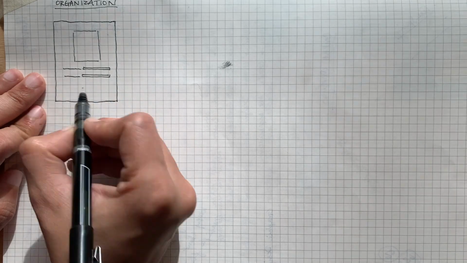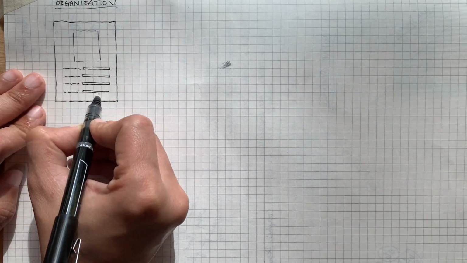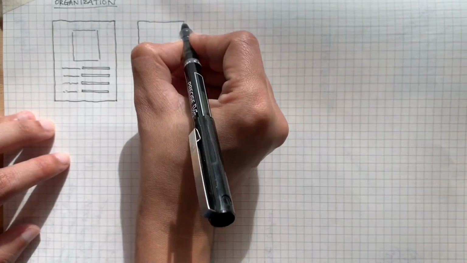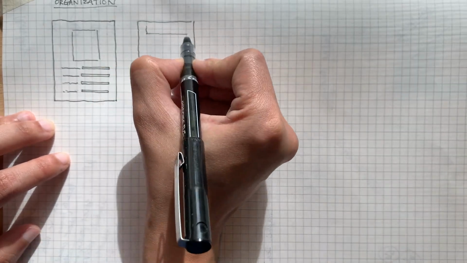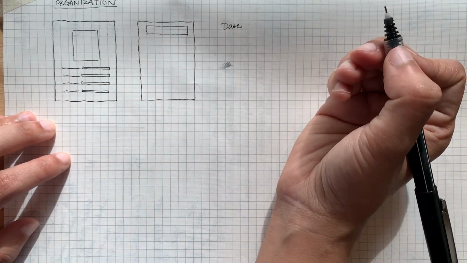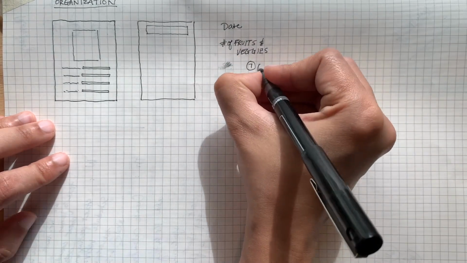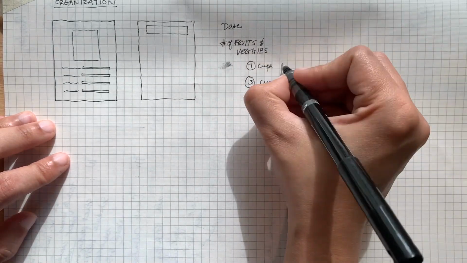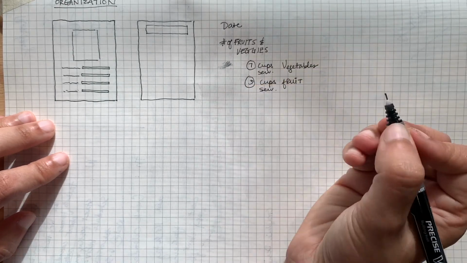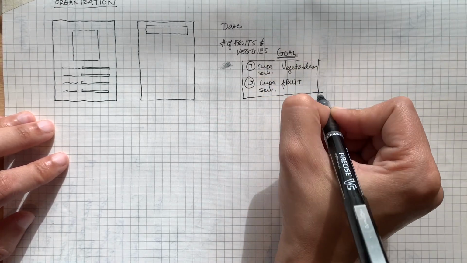So I took a little break from thinking about icons, and then I started doing some sketches on how I want to organize everything. So organizing this, I'm thinking of what the size would be, maybe little cards or something, and what they would look like.